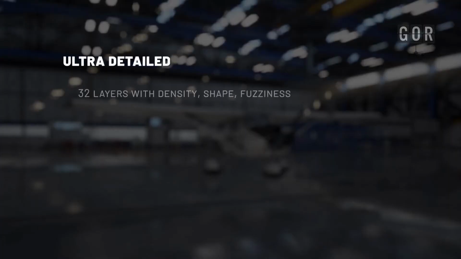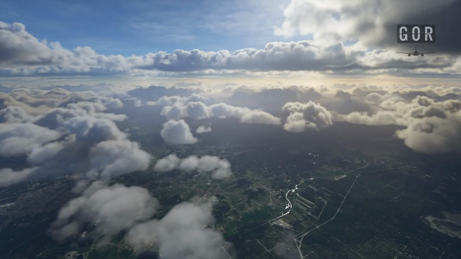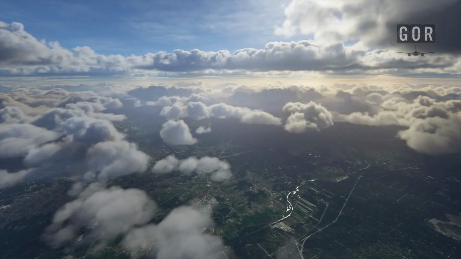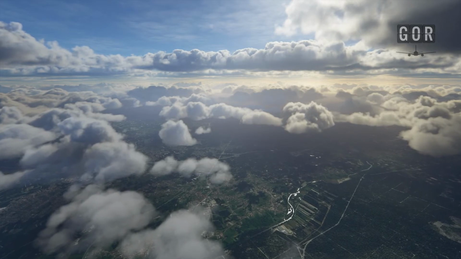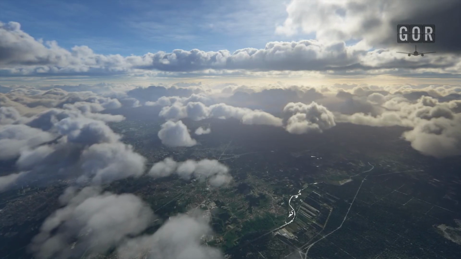So now a few words about the volumetric clouds. To us, they are a little bit the star of the show, because obviously they are super important during a flight. They are generated based on 32 layers from sea level to high altitude. Each of those layers is informed by fuzziness, density, cloud shape, and all those clouds can be seen from any angle. There is no billboard effect.